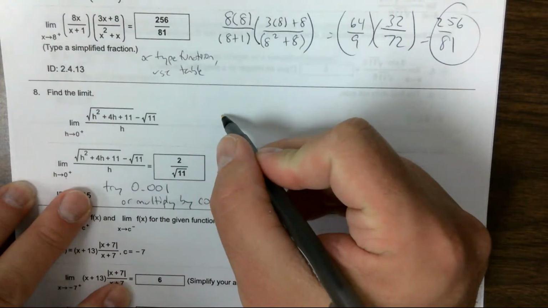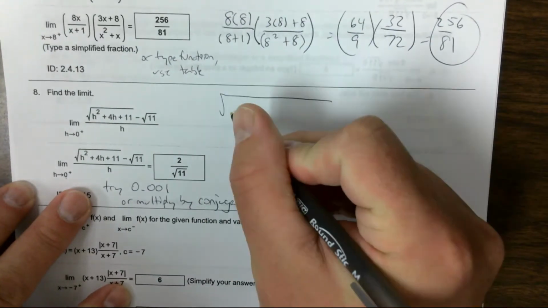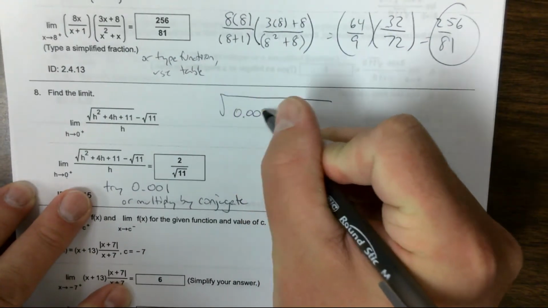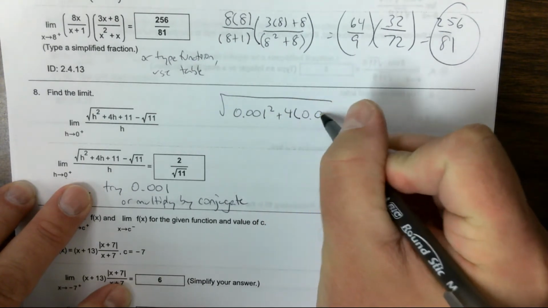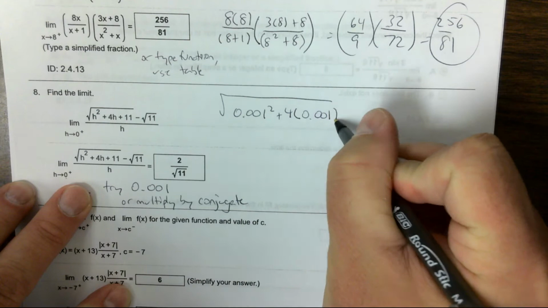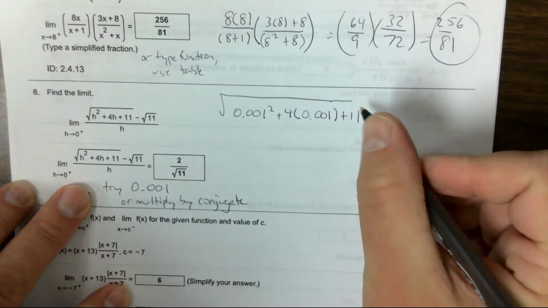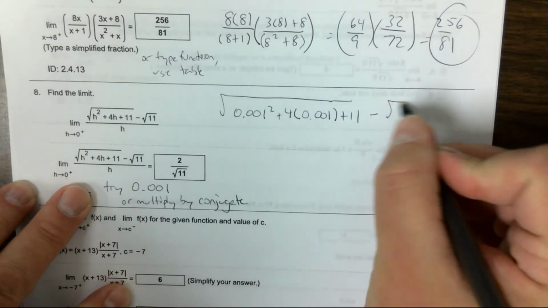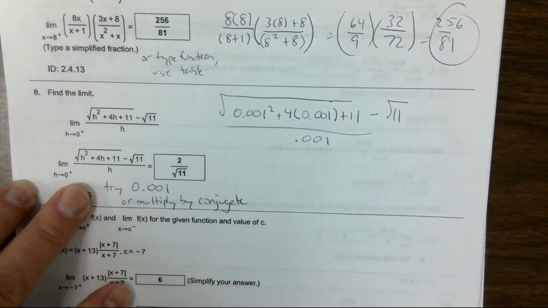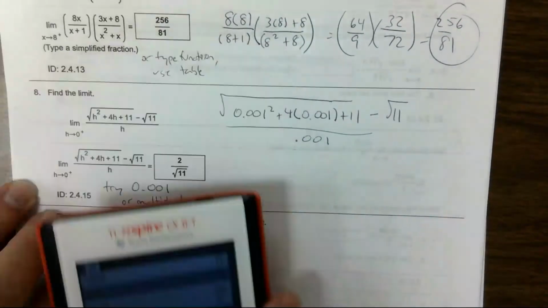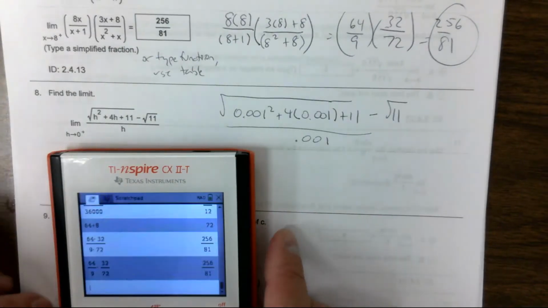So we're going to try square root of 0.001 squared plus 4 times 0.001 plus 11 minus the square root of 11 over 0.001. Let's see where that gets us. It is a trial and error type thing.